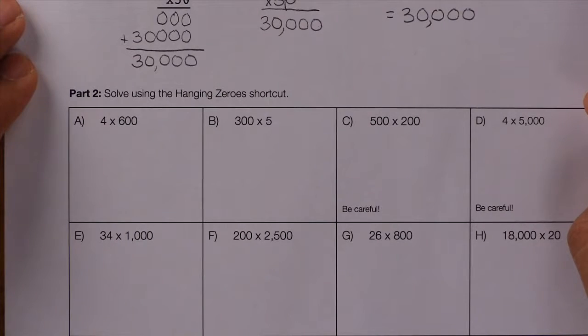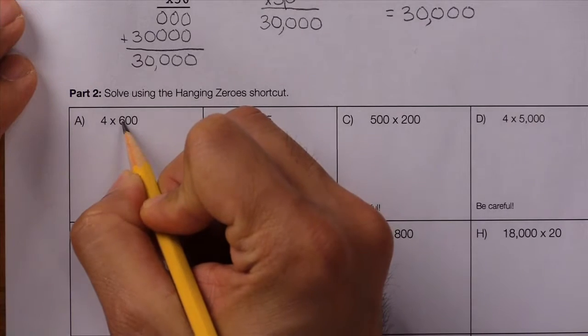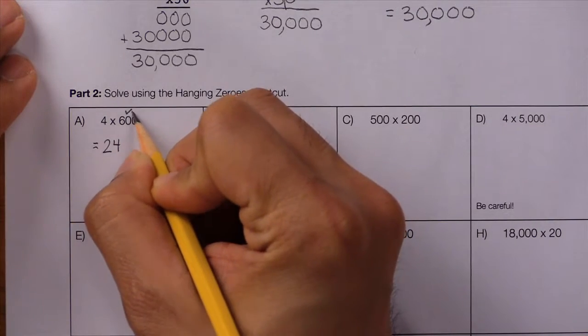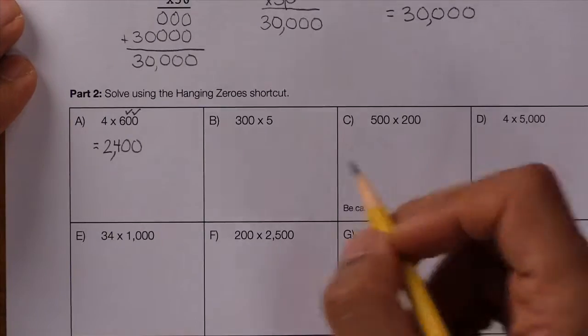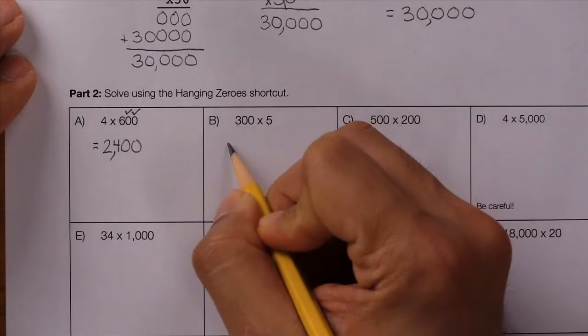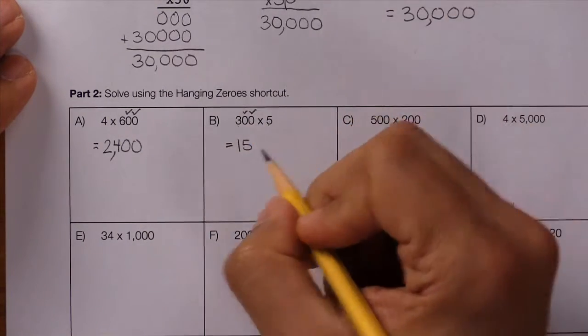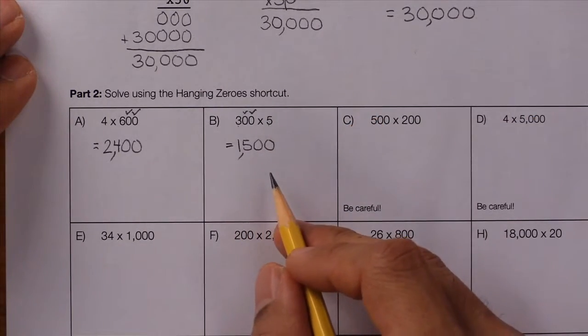Here's letter A. 4 times 600. Do 4 times 6 first, which is 24. Add 1, 2 hanging zeros, and we're done. Letter B. 3 times 5 is 15. 1, 2 hanging zeros. And our answer is 1,500.